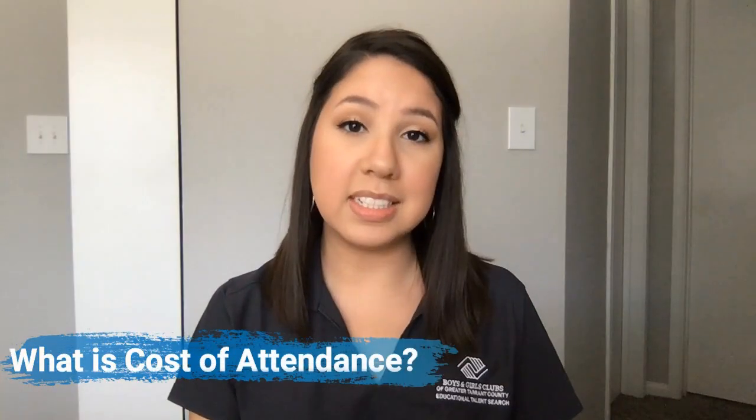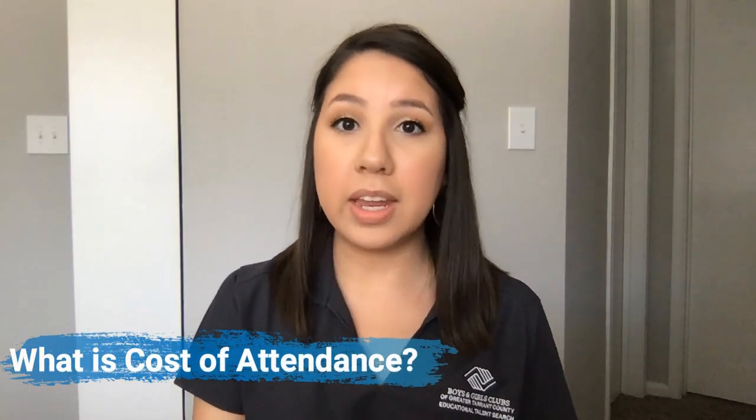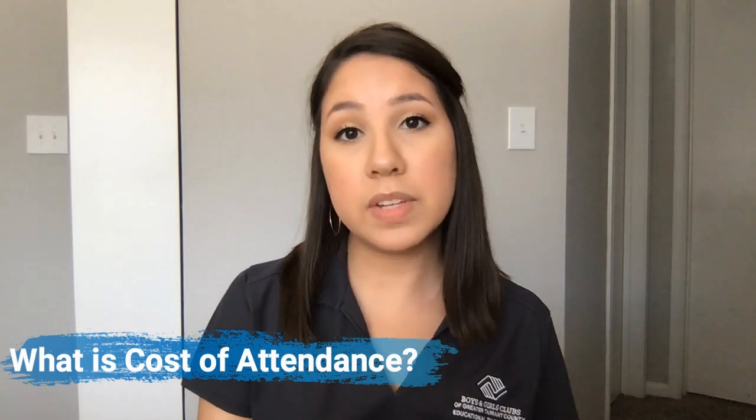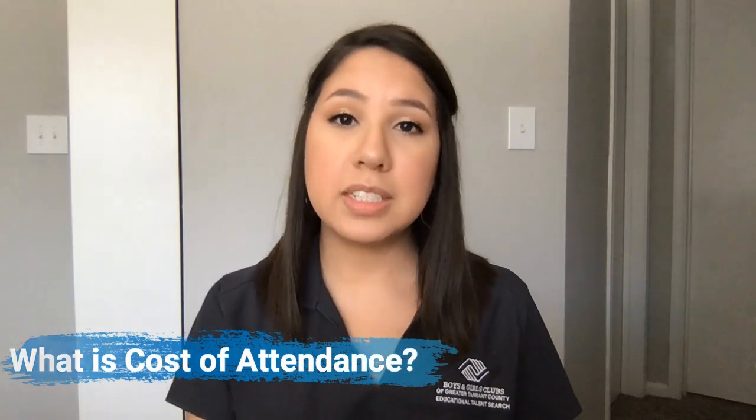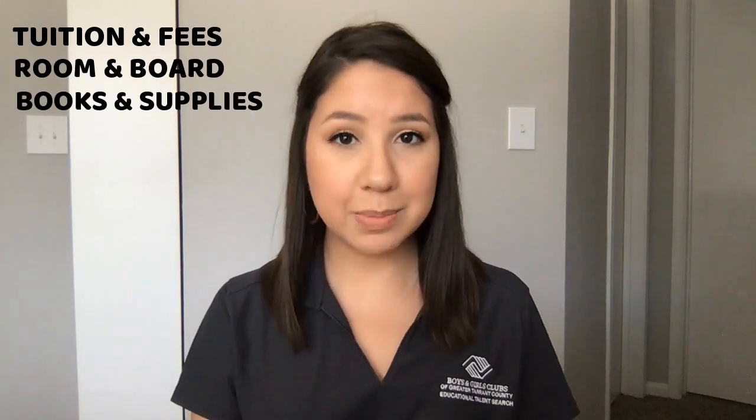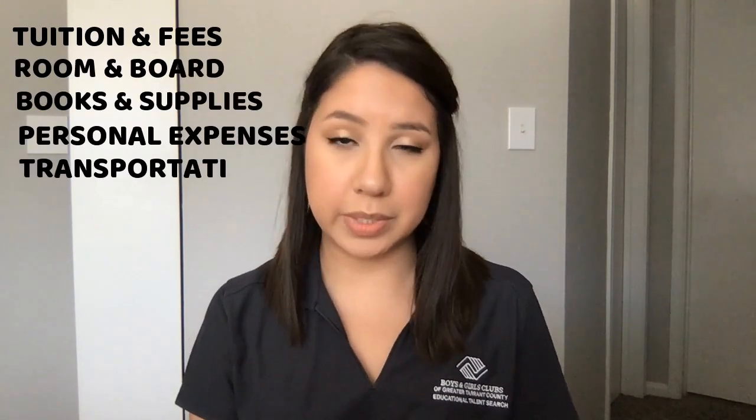The cost of attendance is also known as COA, and it is an estimated total amount of expenses for an academic school year. COA typically consists of tuition and fees, room and board, textbooks and supplies, personal expenses, and transportation. Every college is going to have a different COA, and that's just because every college is different, whether it's a public college, a private college, a community college, in Texas, outside of Texas. There are a lot of different factors that are going to affect a school's COA. So think of COA as a sticker price for a school.